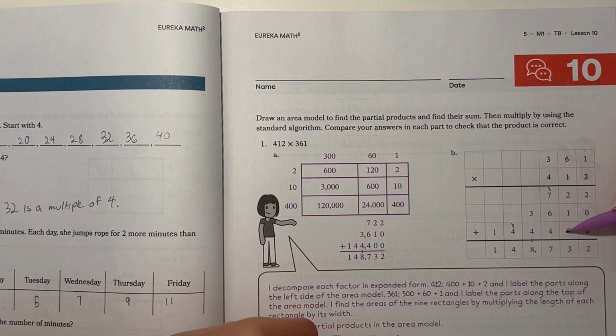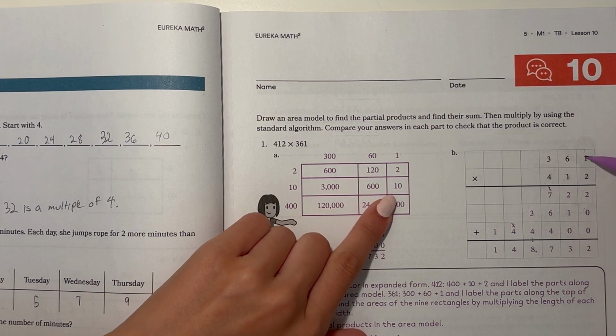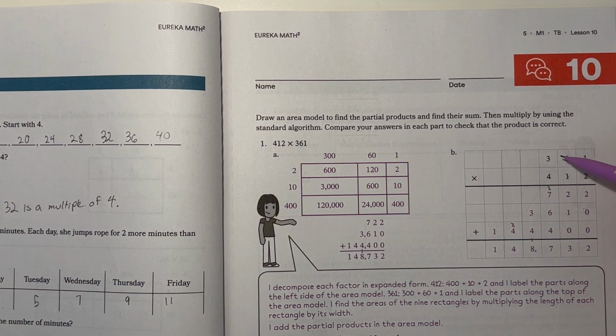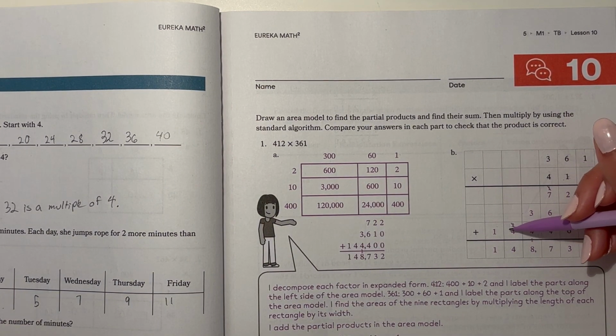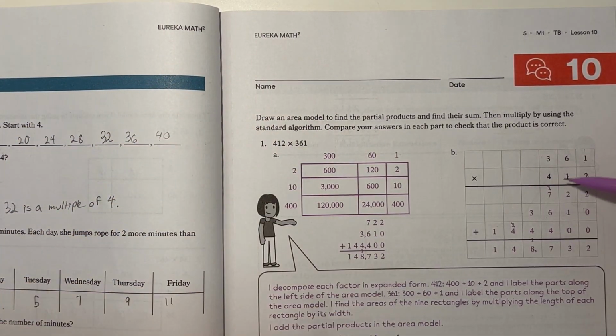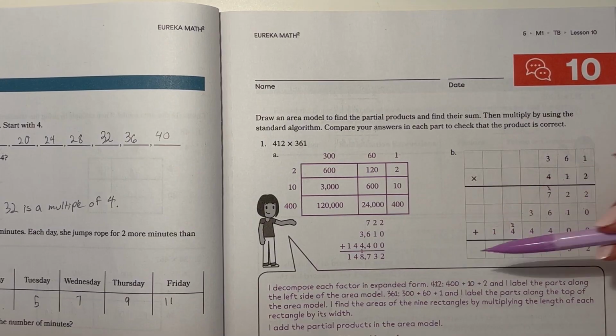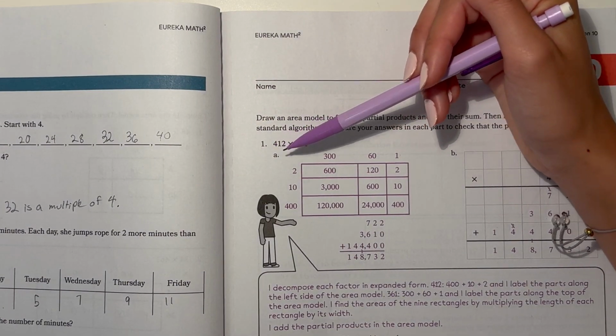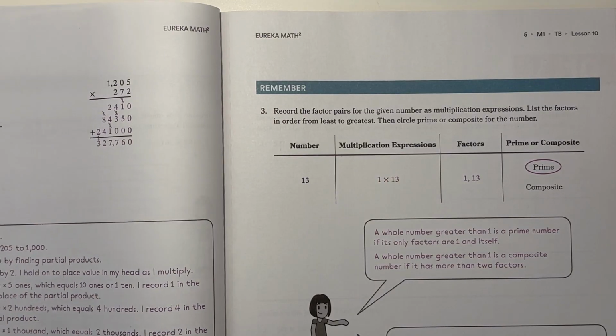Add 2 zeros because we're going to the hundreds. 1 times 4 is 4, 6 times 4 is 24, and 3 times 4 is 12 plus 2 is 14. If you add this all up together, they did it here too, you get 148,732. So that's our answer for 412 times 361.